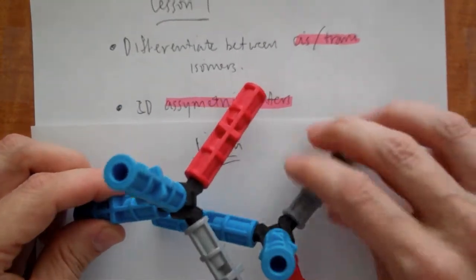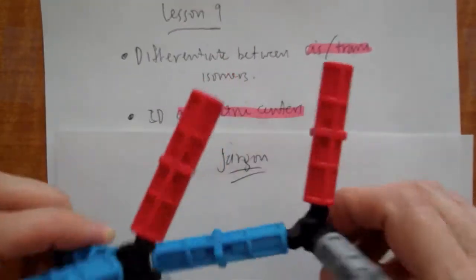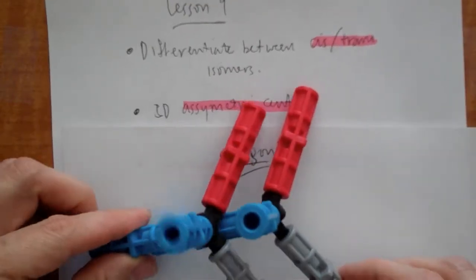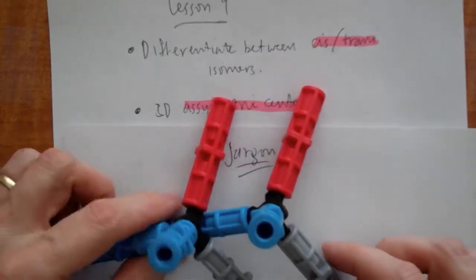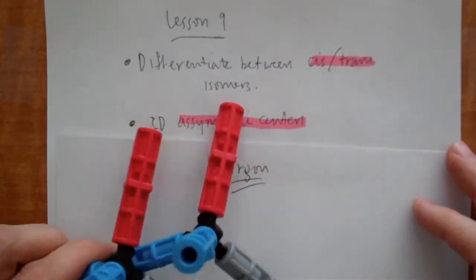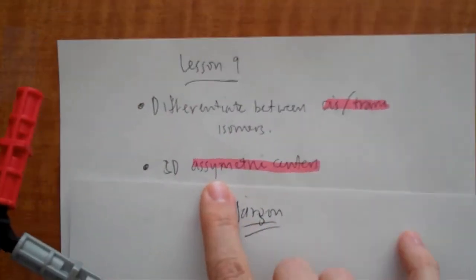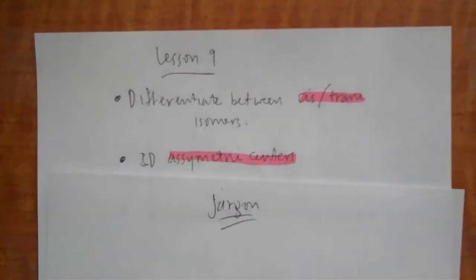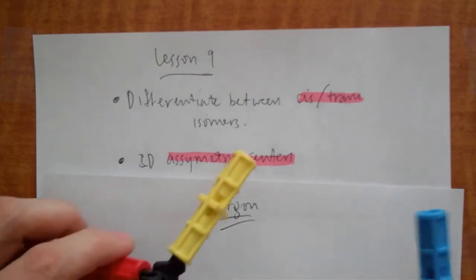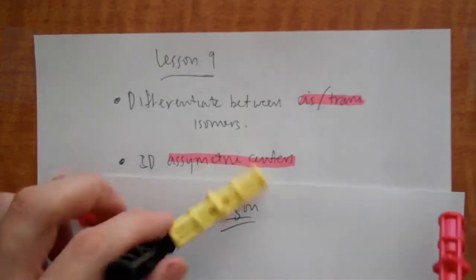same. But you know what? I can turn that over and say, oh yeah, look at those molecules line up exactly. So these in fact are the same thing. They're identical. So these are not asymmetric centers. The question is, is it an asymmetric center? We have to identify asymmetric centers, and they are not. Which I realize I never defined an asymmetric center for you, but all right.